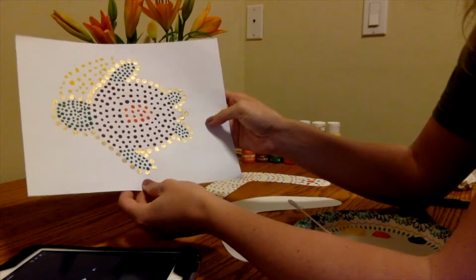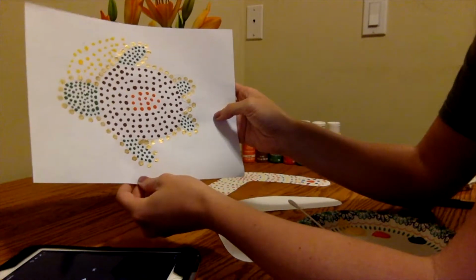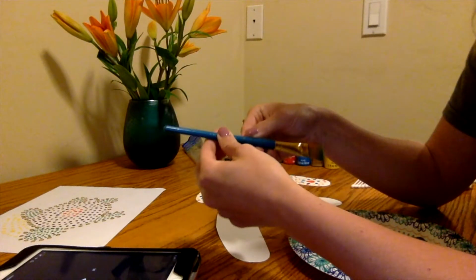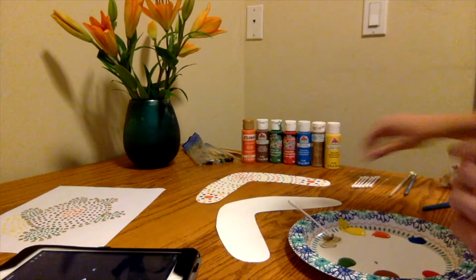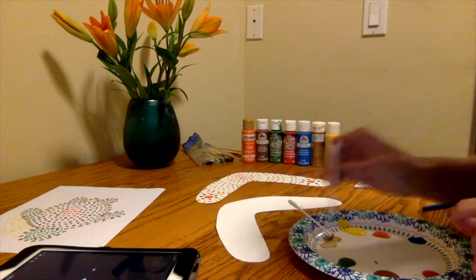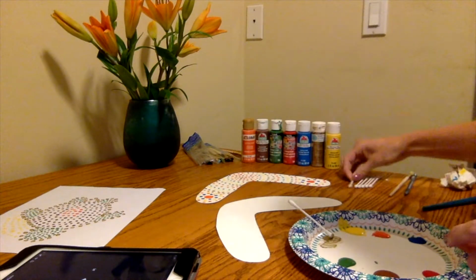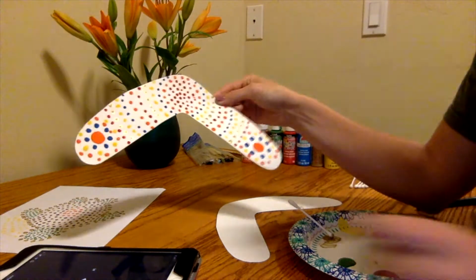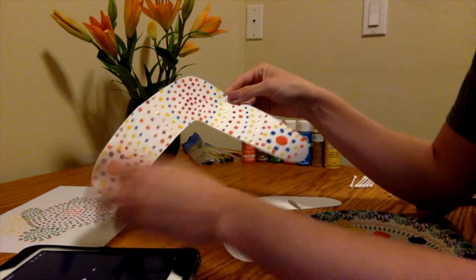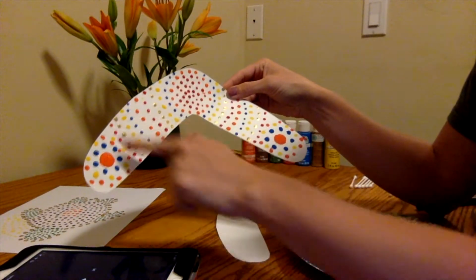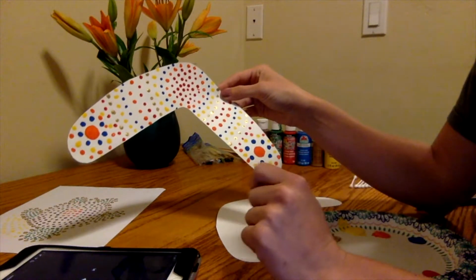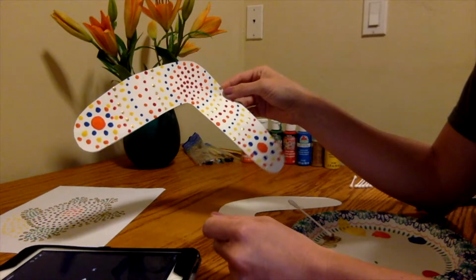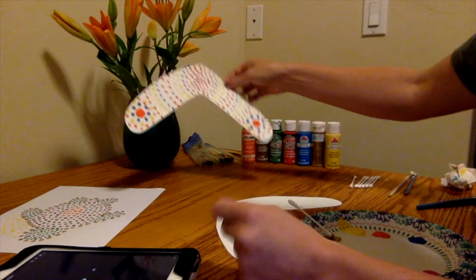So I did a turtle. I did it with the end of my paintbrush. However, with the kids, what's easiest is a Q-tip and dipping it in each one. I also made an example of a boomerang. As you can see, I tried to start off in pattern circles and then wrapped around. They did a lot of patterns and designs within their paintings. So that was my other example.